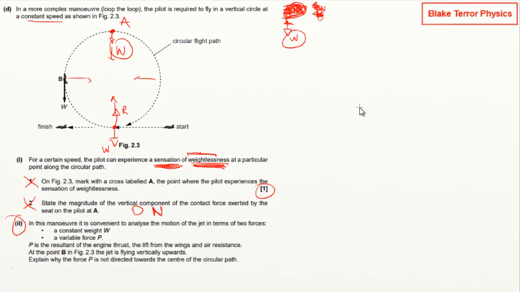If we're at B, then we've got our plane, we've got the weight acting downwards, we've got P, wherever P may be, but the resultant force must be acting towards the center of the circle. So this is two sides of our force triangle. We know that's the resultant. We know that is our weight.